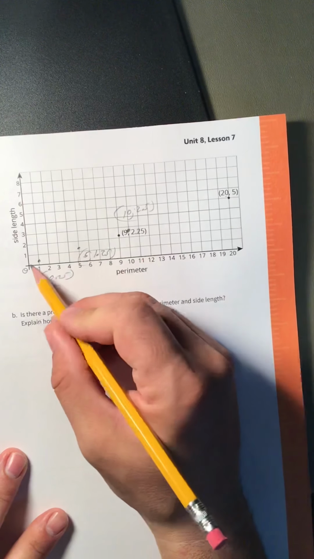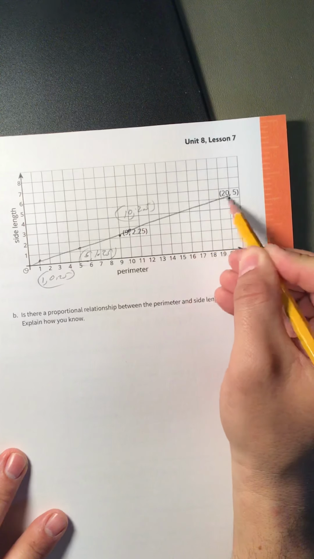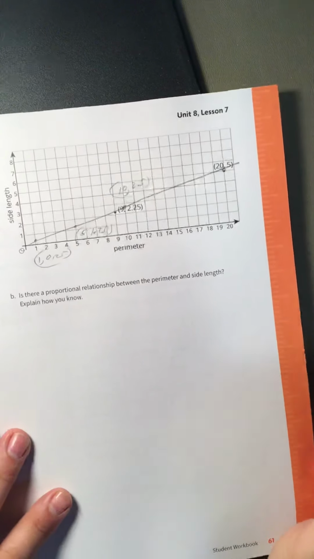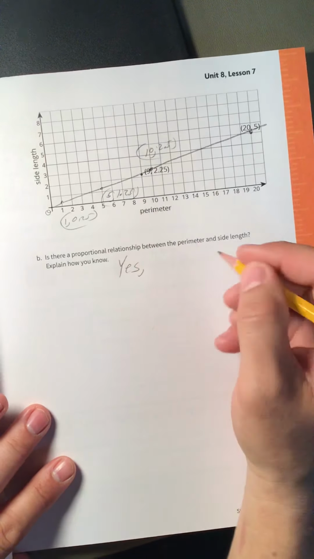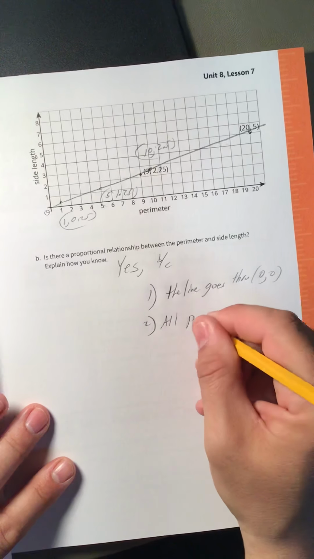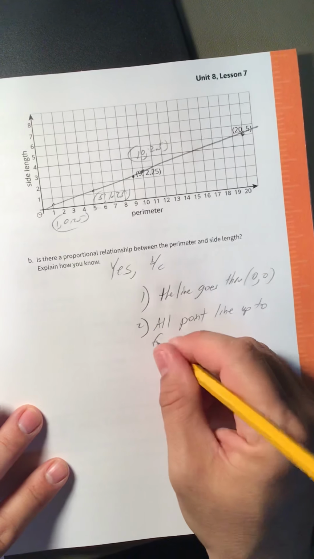Is it a proportional relationship? With a straight edge, it would come out perfect. And we should remember that, yes, it is proportional. Do you remember the 2 things we can tell by our graph? 2 reasons. 1, the line goes through the origin. And then all the points line up to form a line.